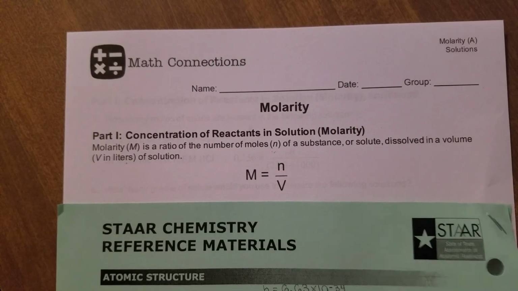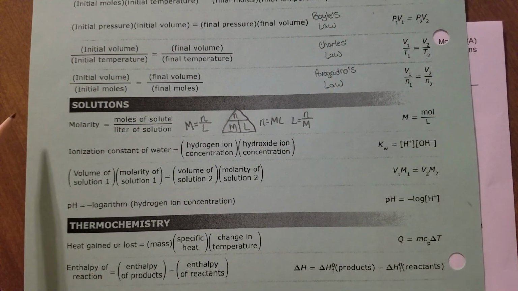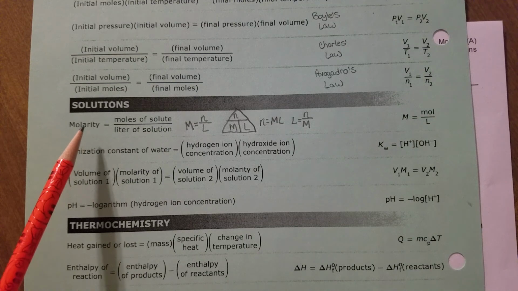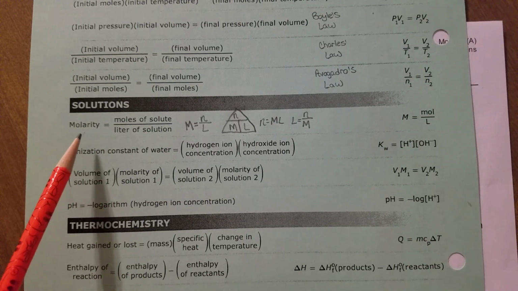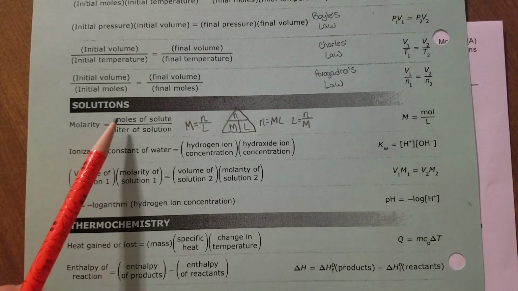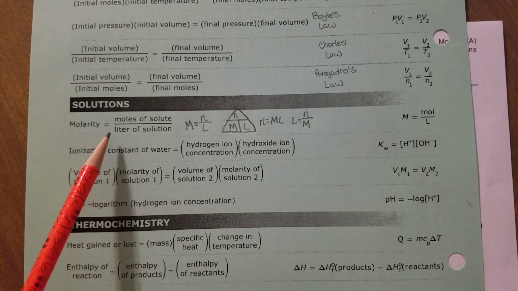All right, so I know you don't have access to your green periodic table, but if you did, I would direct you to the back of it where it talks about solutions. We're going to use 2 of these formulas today. The first one is over molarity, which you read about in the other assignment. Molarity equals the moles of solute per liter of solution. So it's showing how concentrated it is.